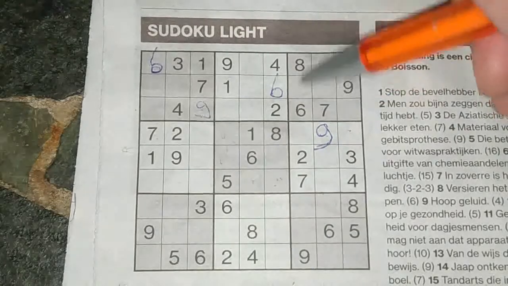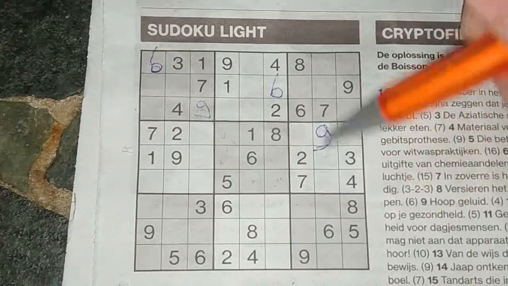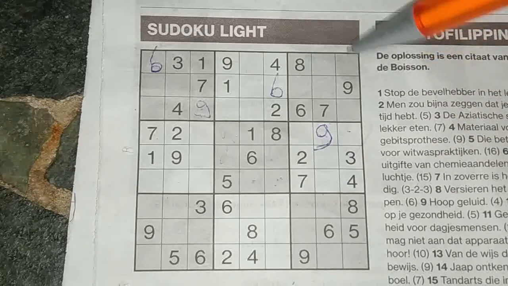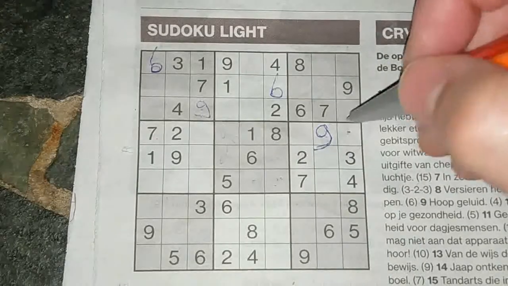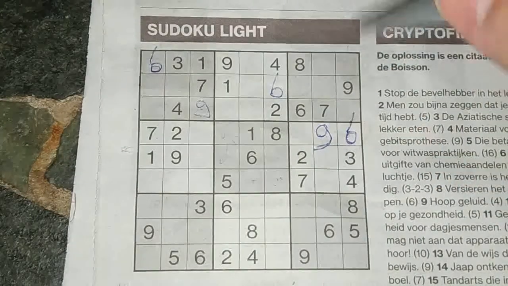Then a 6 in this column, 6 in the column next. So in the last column, the only place for the 6 should be there.